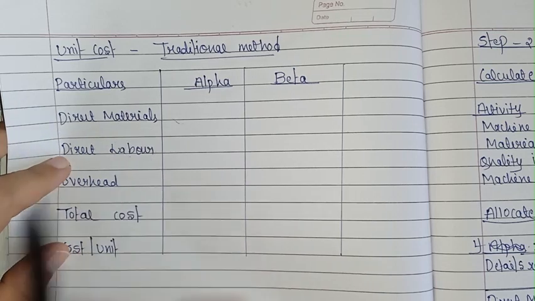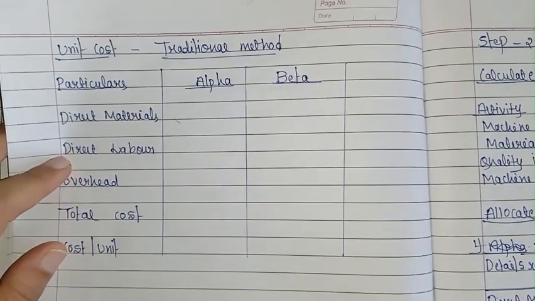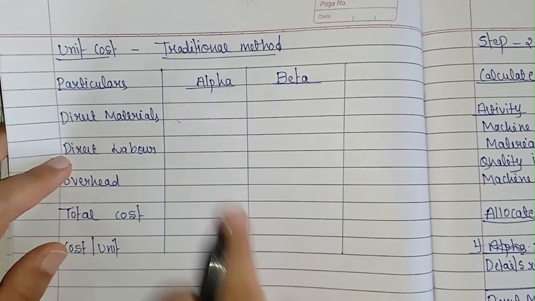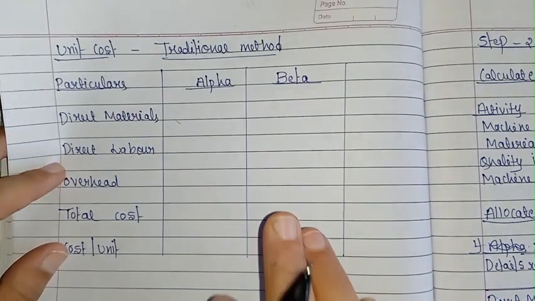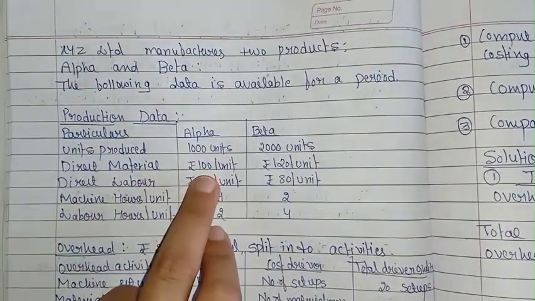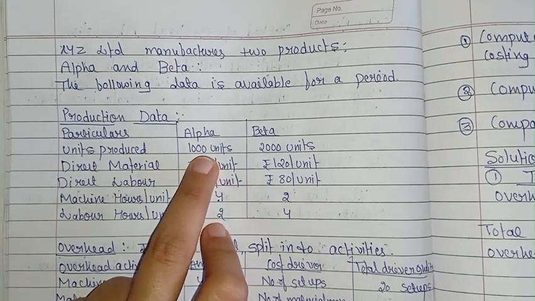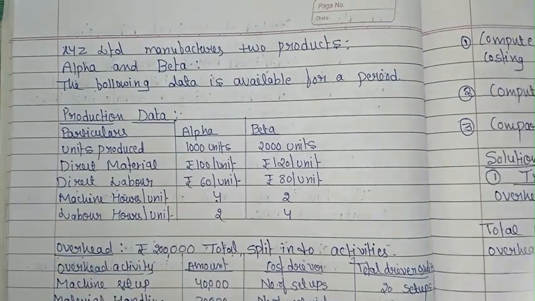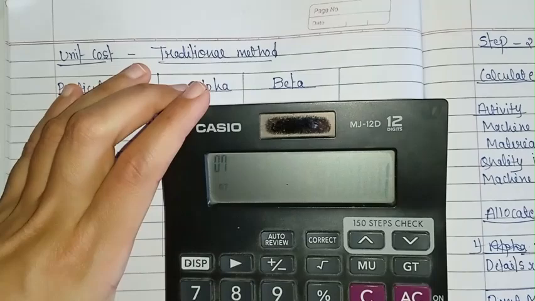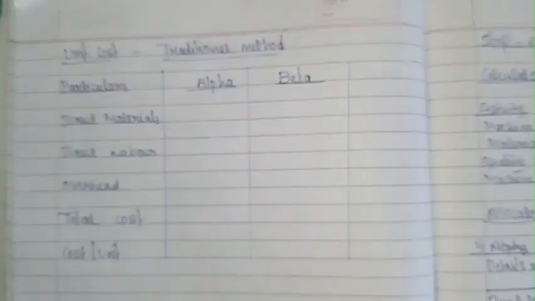Here, direct materials we should not apportion because they are directly traceable in the manufacturing of a product, right? So always in traditional and in ABC costing, we will apportion only indirect cost, that is, costs not traceable to the manufacturing of the product. So direct materials we need to write down directly. Clear? So direct materials is, see here, rupees 100 per unit and units produced 1000 units, right? So 100 into 1000, that is 1 lakh.